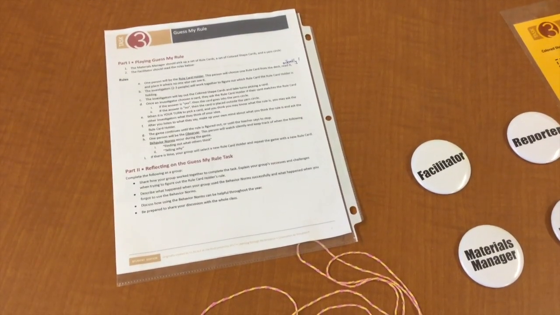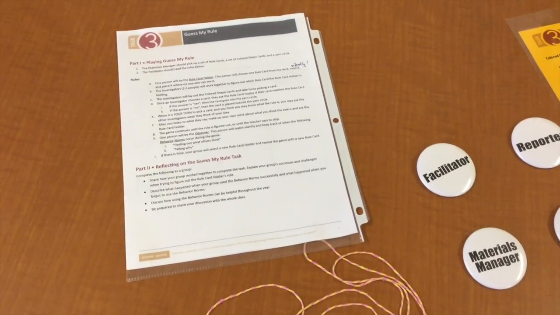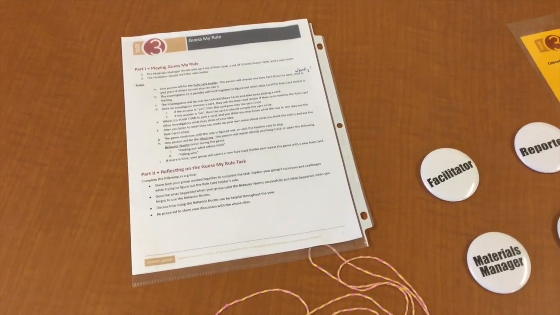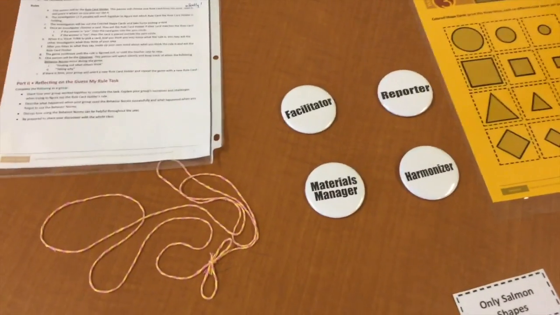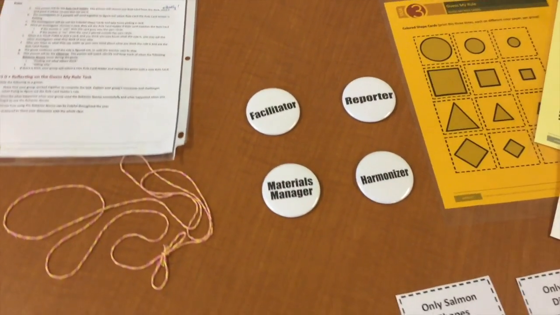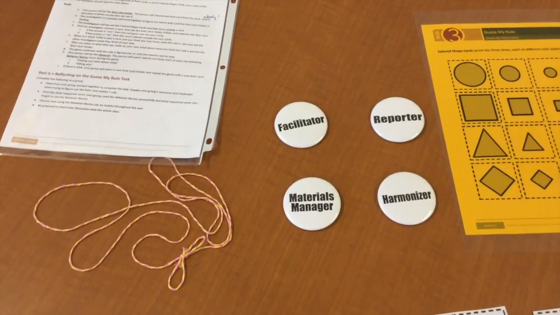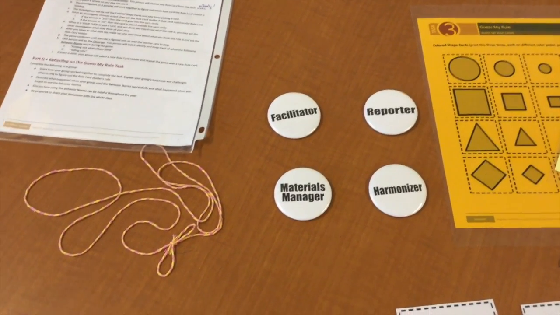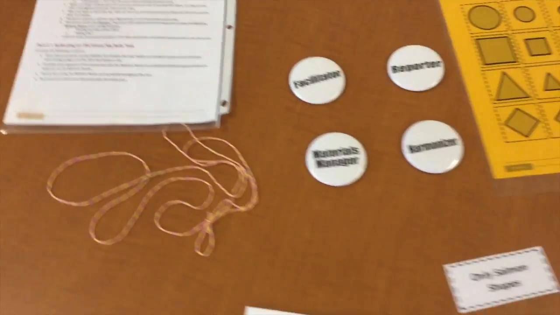In Groupwork Guess My Rule, there are a few required materials. First, the handout with the directions that students will be using in order to do the activity. Next, you will need to have 4 different roles for the students: facilitator, reporter, materials manager, and harmonizer. They don't need to have these pins, but they should know their role. You will need a string or piece of yarn.